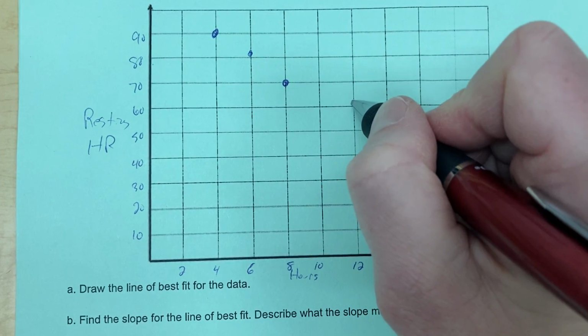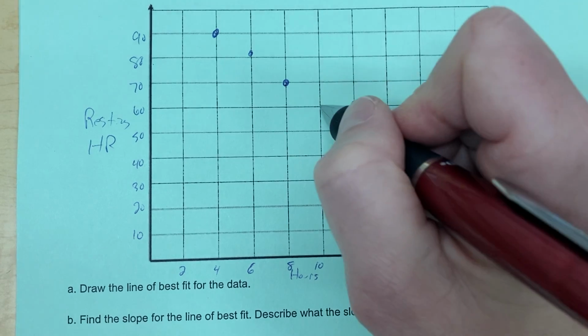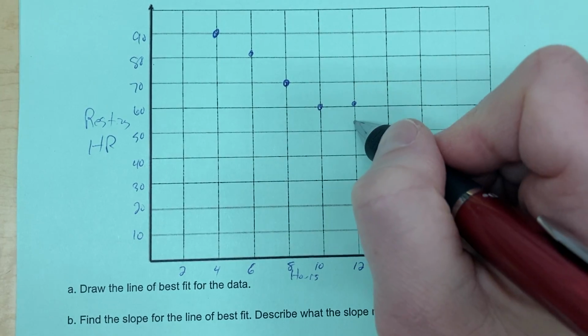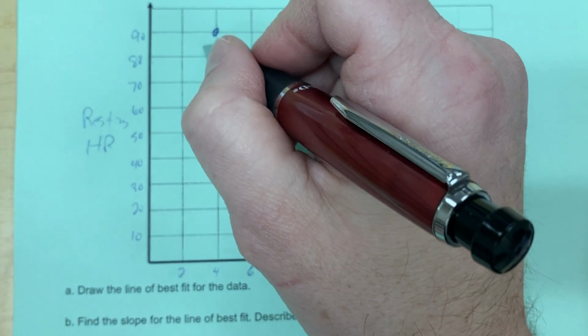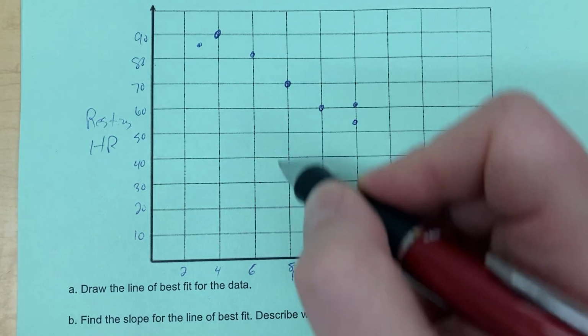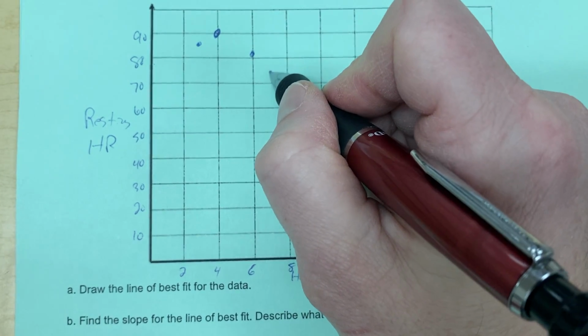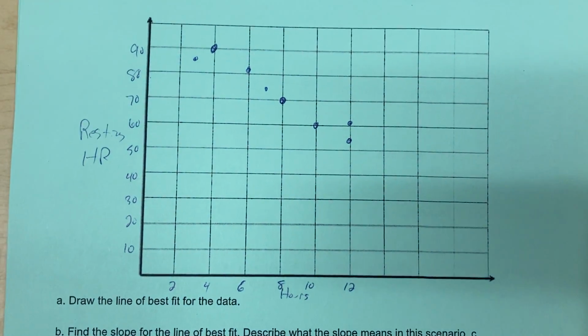1261, it's going to be right about in there. 1060, 1255.3, which is halfway in there. 87, it's going to be kind of floating right in that space there. And then 775 will be right about there. Okay. So there's our scatter plot.